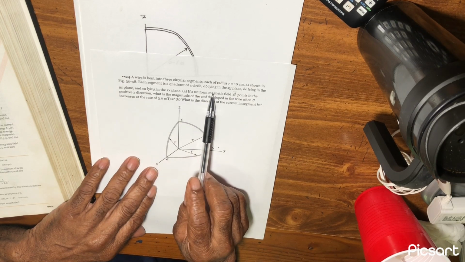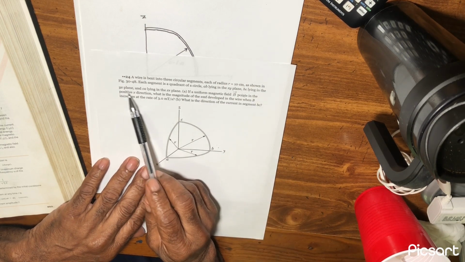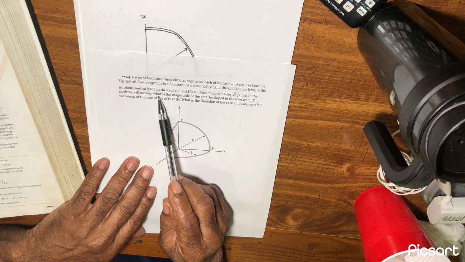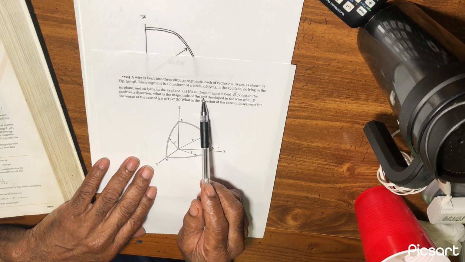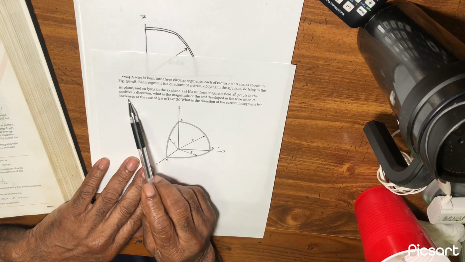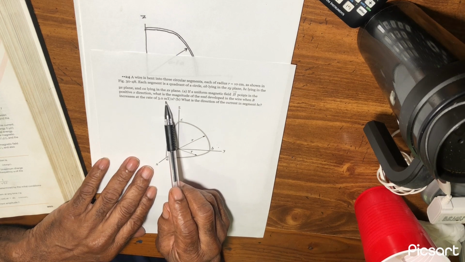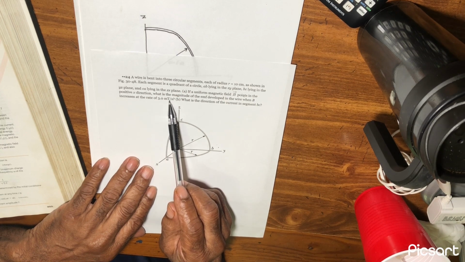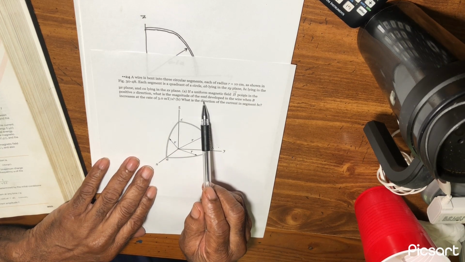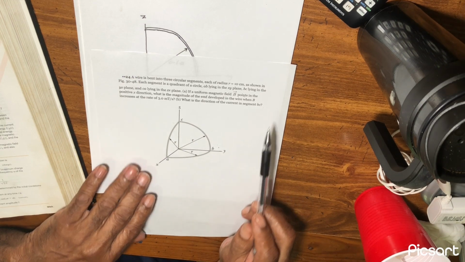If a uniform magnetic field B points in the positive X direction, what is the magnitude of the EMF developed in the wire when B increases at the rate of 3.0 milliteslas per second? What is the direction of the current in the segment BC?